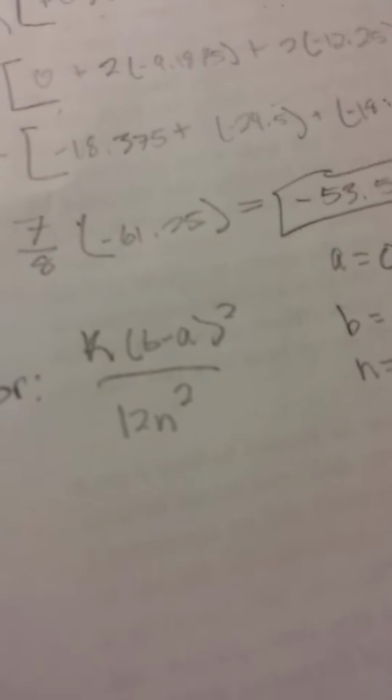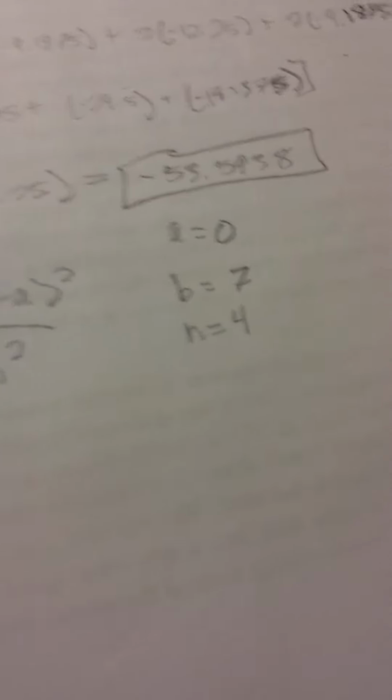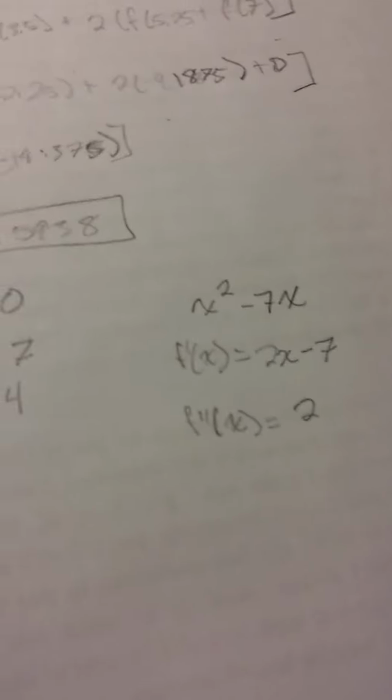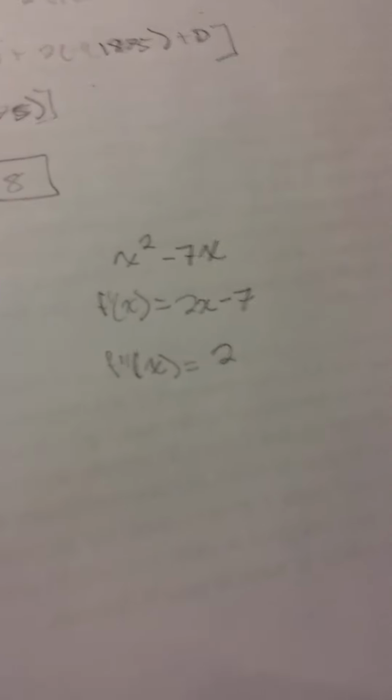To find your k, you need to take the second derivative of your equation, which is x squared minus 7x. f prime of x is equal to 2x minus 7, and f double prime of x is equal to 2. So the k has to be 2.